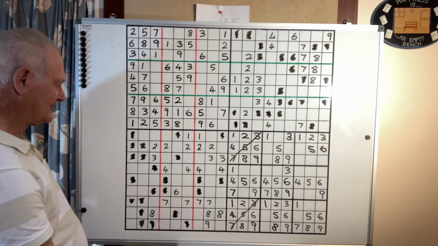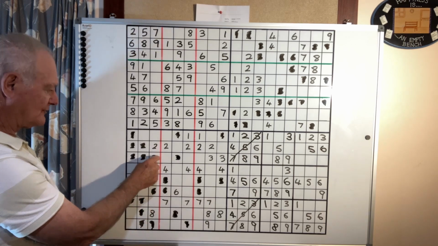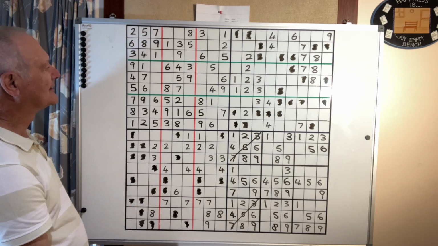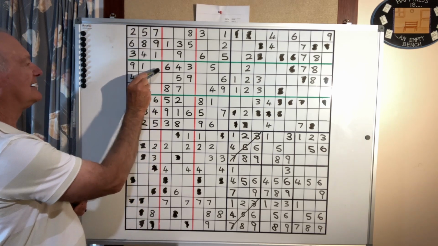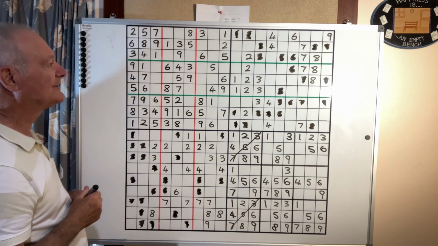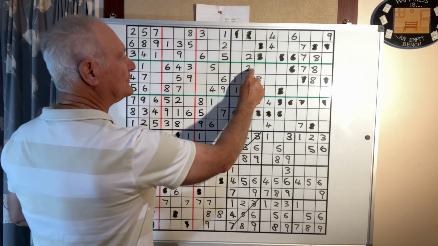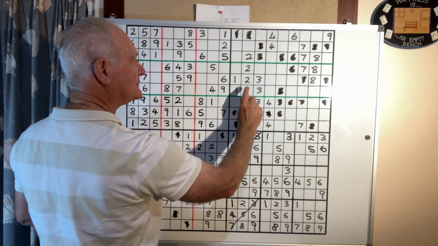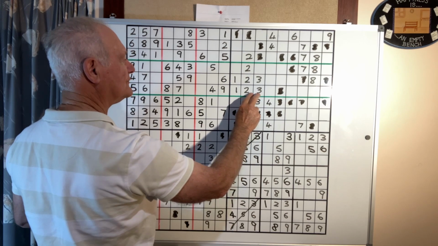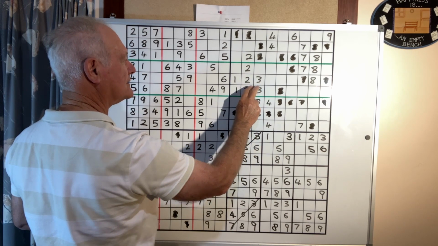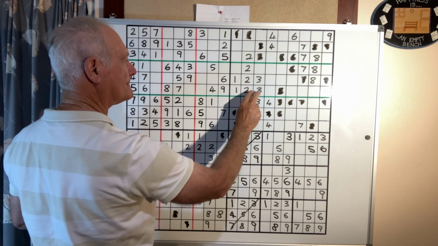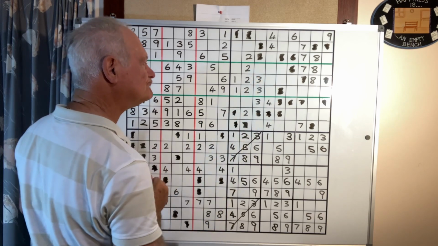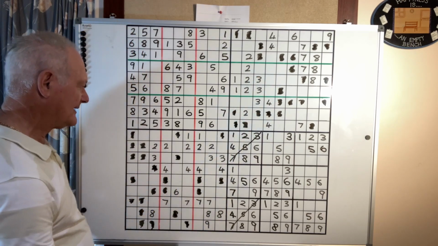We still haven't got out of this trunk. Now we've got a 2, a 3 and an 8 all in the same column, and they obviously have to go there, there and there. We'll come back to that.